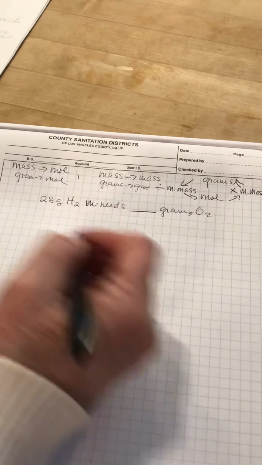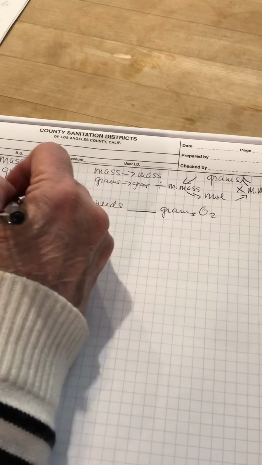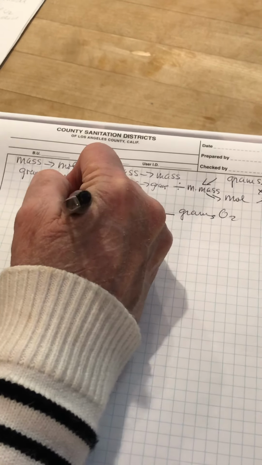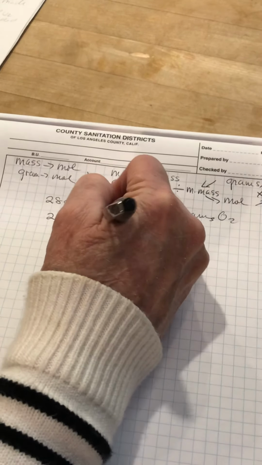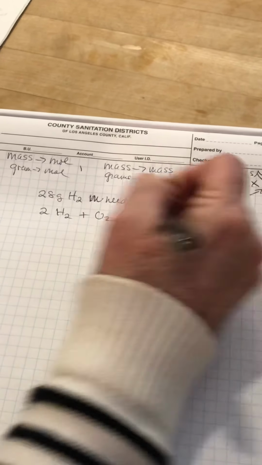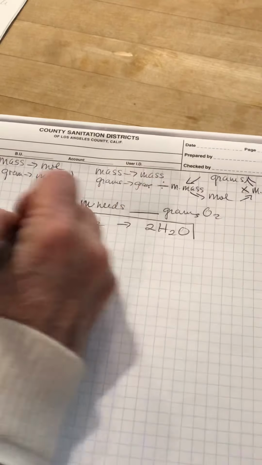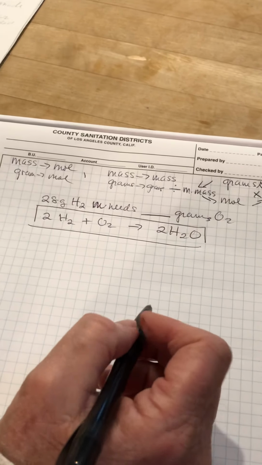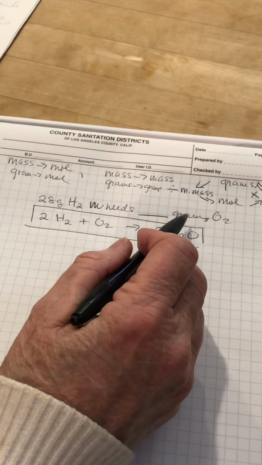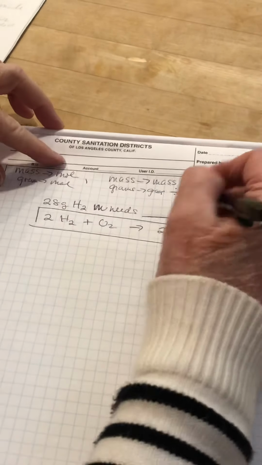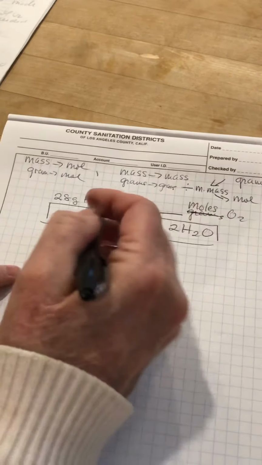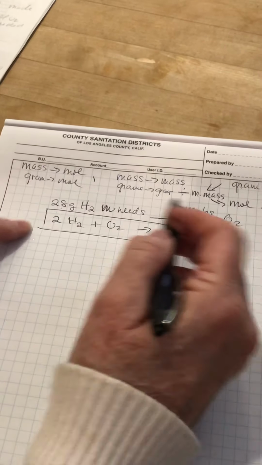Now, if you remember, our balanced equation from before was 2H2 plus O2 produces 2 waters. So we're still using that. I'm starting with grams of hydrogen. I'm going to moles of oxygen.